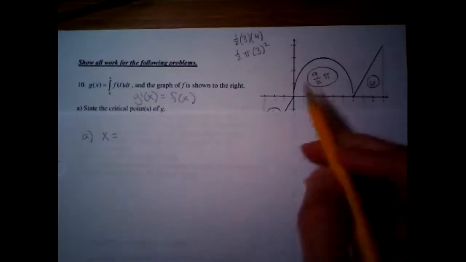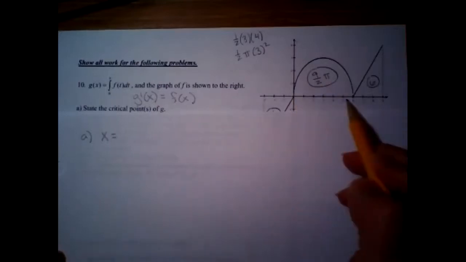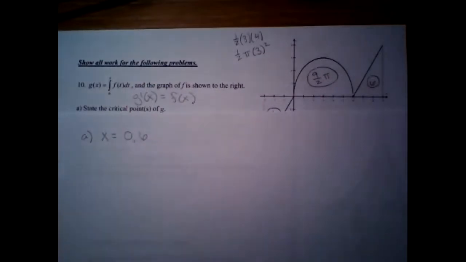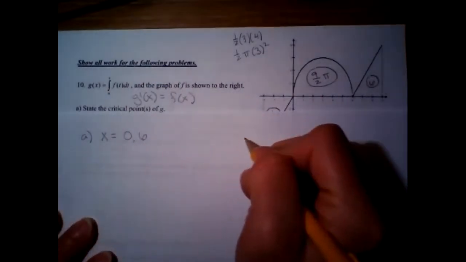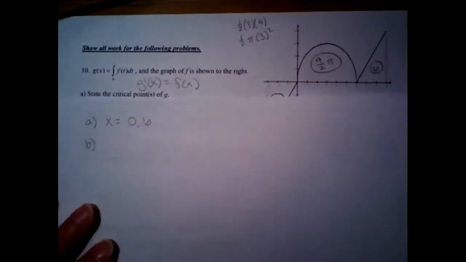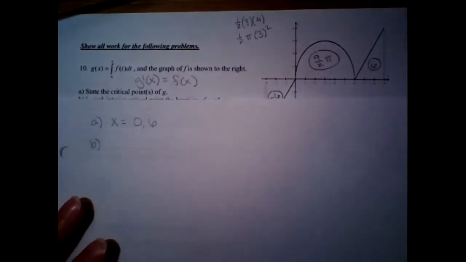Yeah, good. Nice job, guys. Perfect. We've got one right there, 0, and then 6. Now, if you were going to justify, you would say because G prime equals 0 there. And I went through all of that whenever I taught it to you. I went through all of that in the notes, okay? Because derivative equals 0 there.